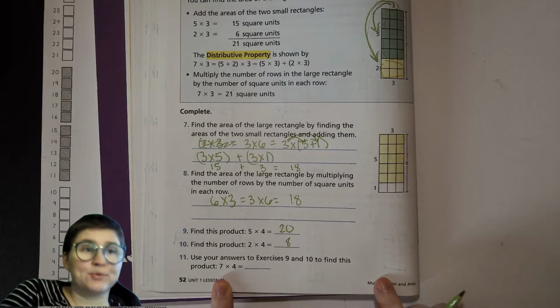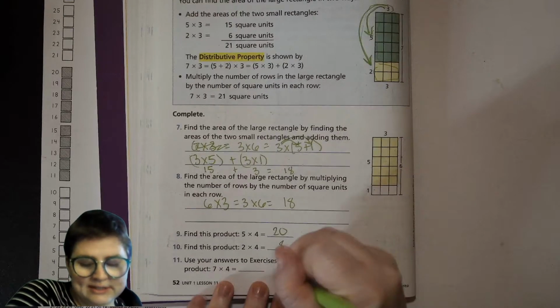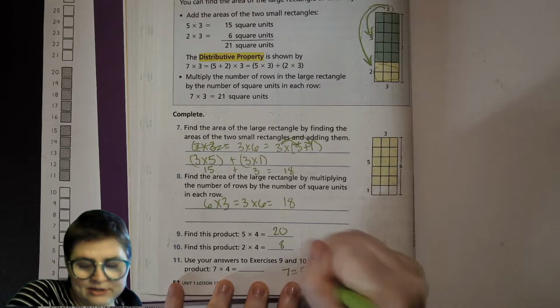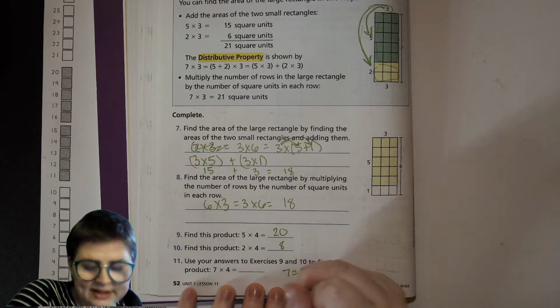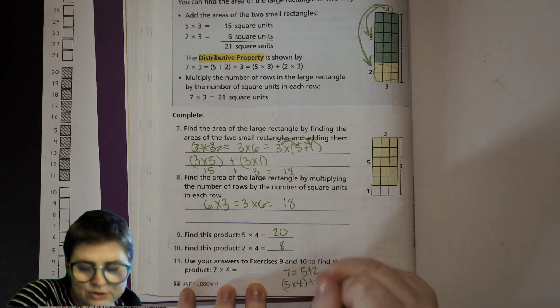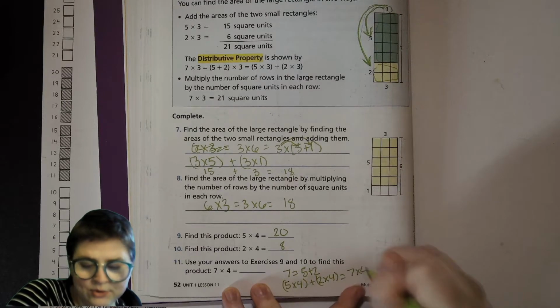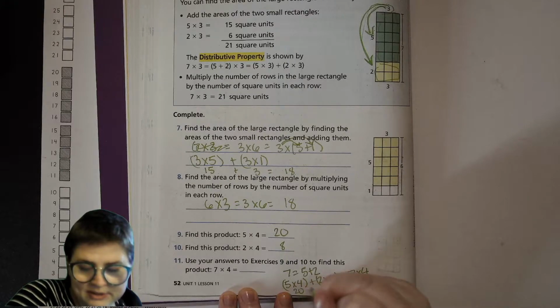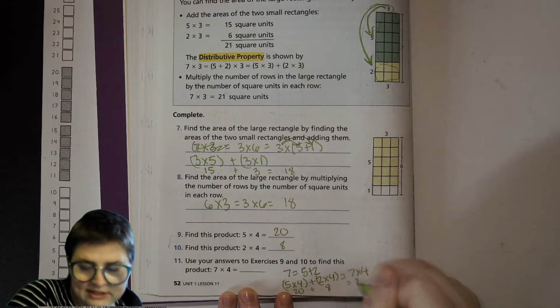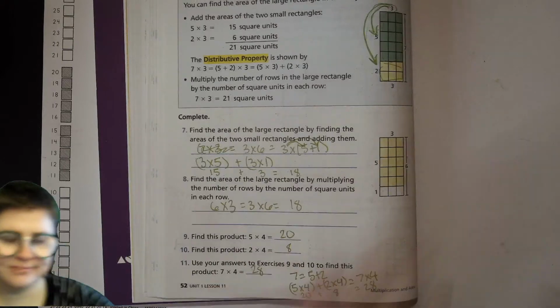Now, how can you use that to answer this question? What is 7 times 4? What do you think? Well, you know that 7 equals 5 plus 2. So that means that 5 times 4 plus 2 times 4 equals 7 times 4. And this part was 20 plus 8, so that equals 28.